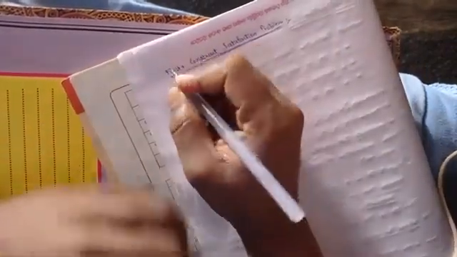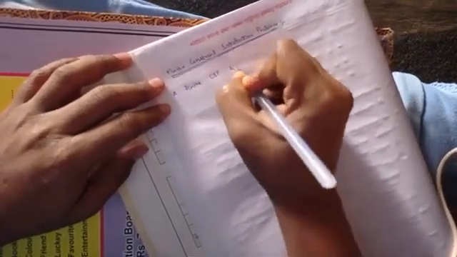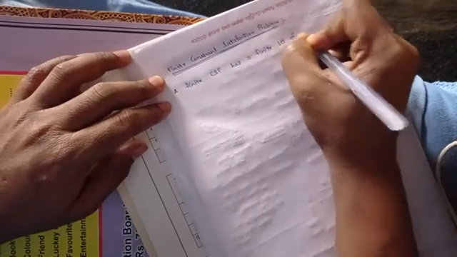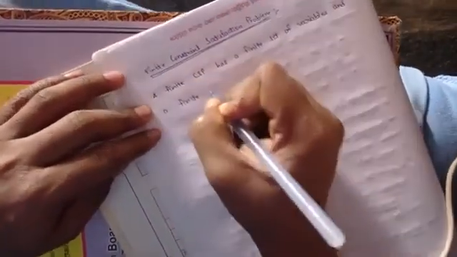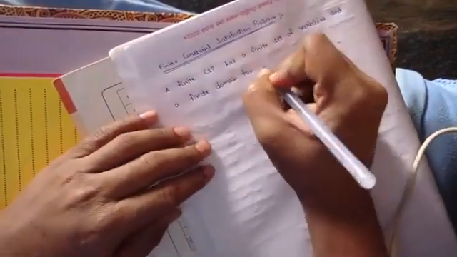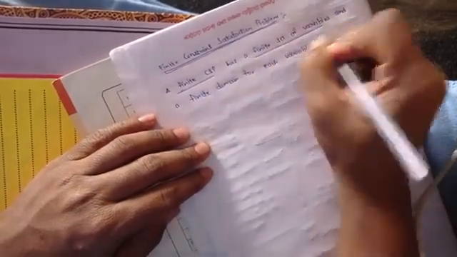Let me note down the point. A finite constraint satisfaction problem has a finite set of variables and a finite domain for each variable, and there will be some constraints.